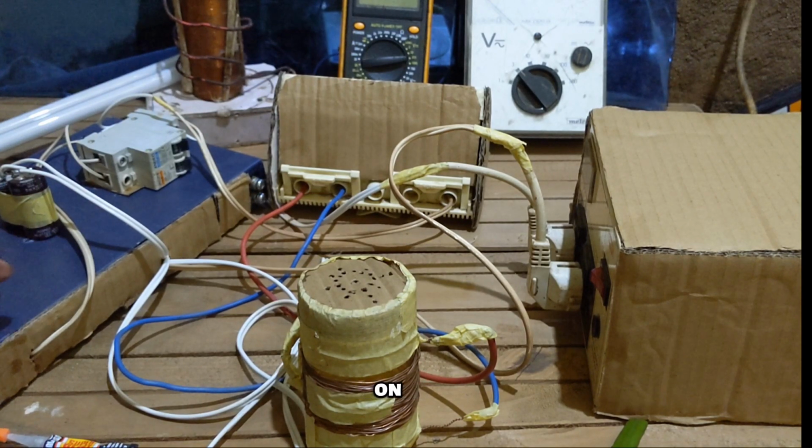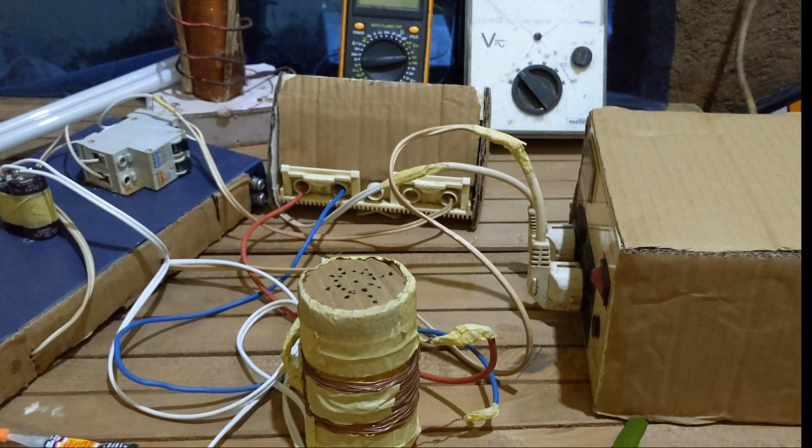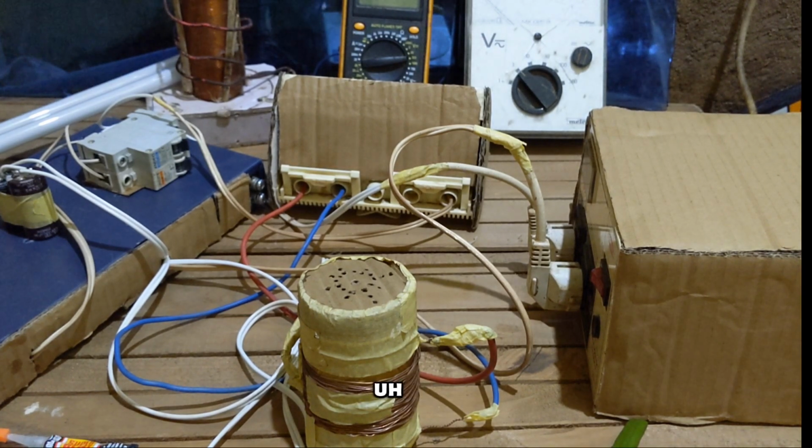So I'm gonna turn it on and help you see what I'm talking about. It's actually gonna require my time. That's it. I have already turned on my socket, and I'm gonna show you the exact effect that I'm talking about.